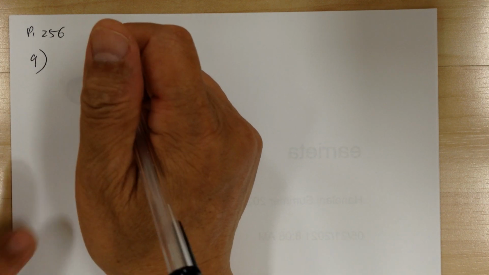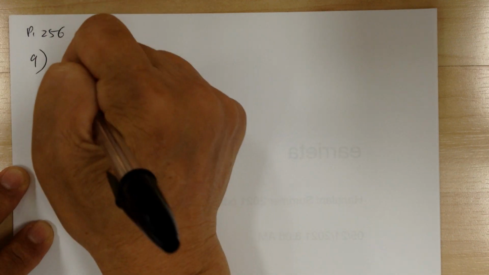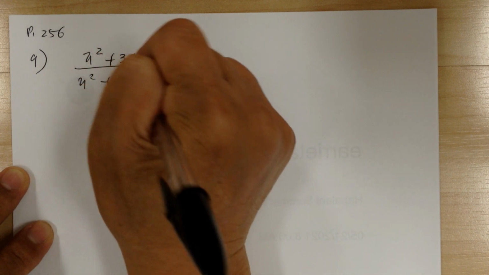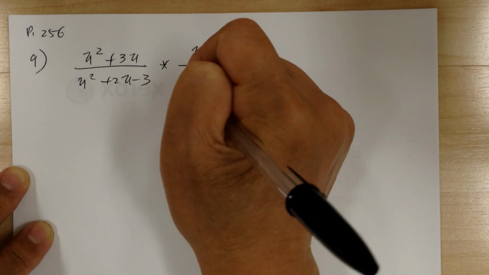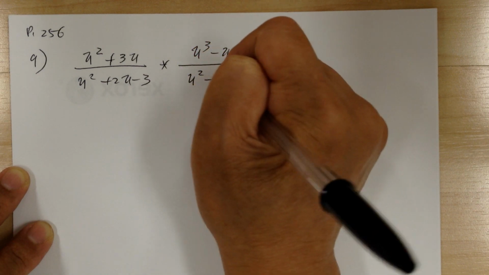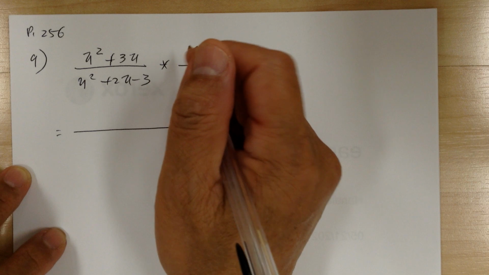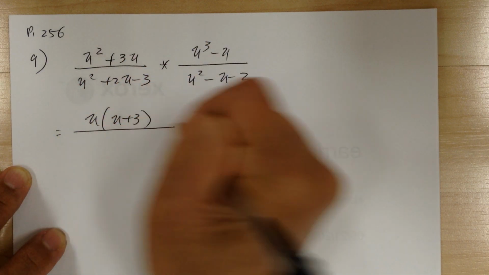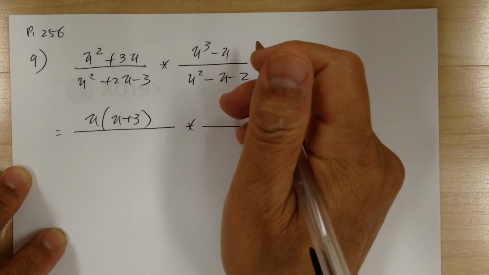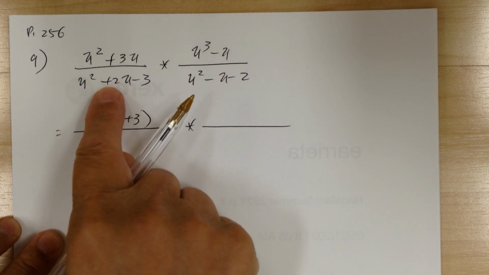Okay, number 9, you have u squared plus 3u over u squared plus 2u minus 3 times u cubed minus u over u squared minus u minus 2. Okay, so before you cancel, you have to factor everything. So this one, step 1, factor the u, so you get u plus 3. This one, okay, let's go and factor this one. Let's go off to the side.